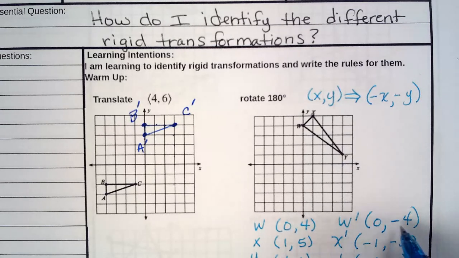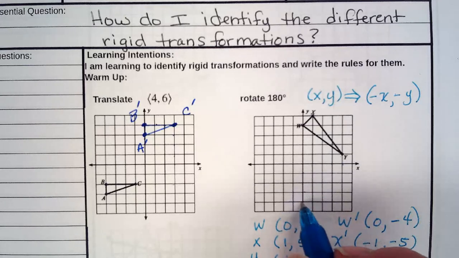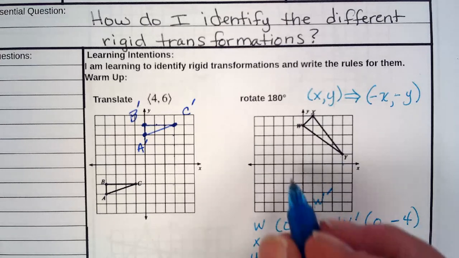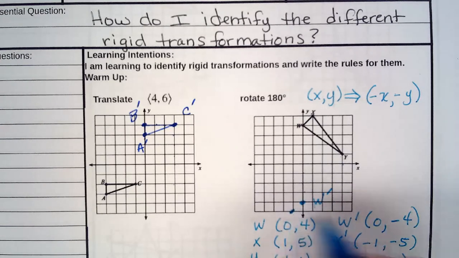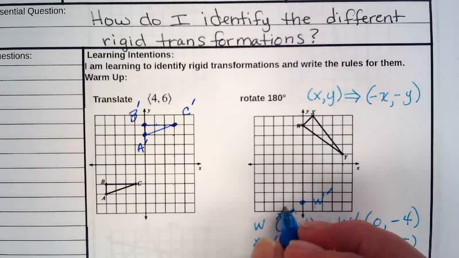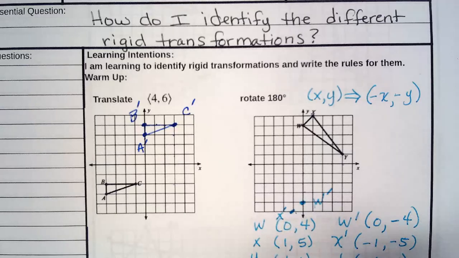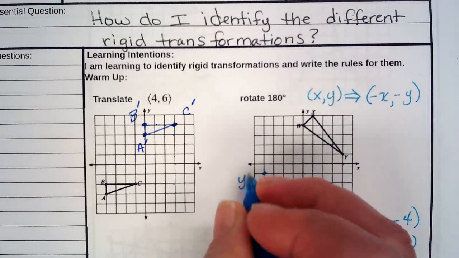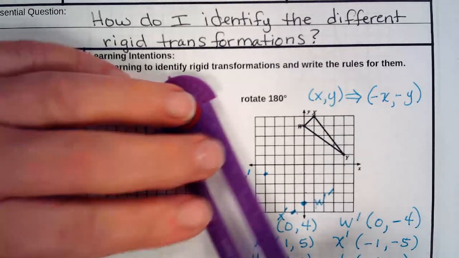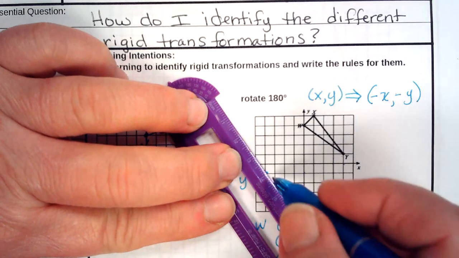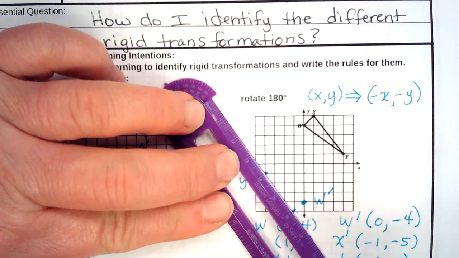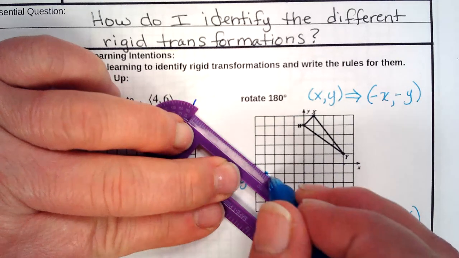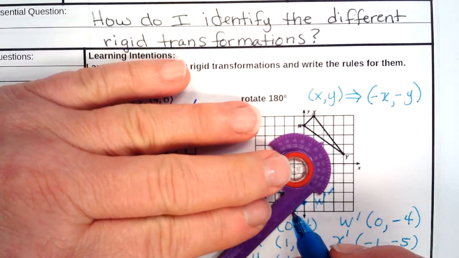And I can graph (0, -4), (-1, -5), (-4, -1). Connect the dots. And we have rotated.